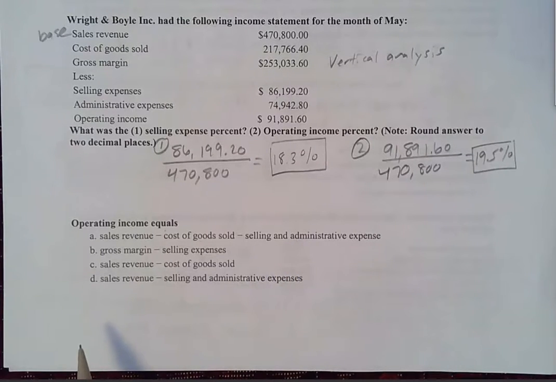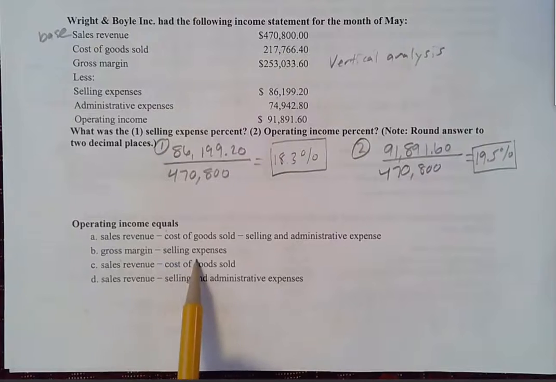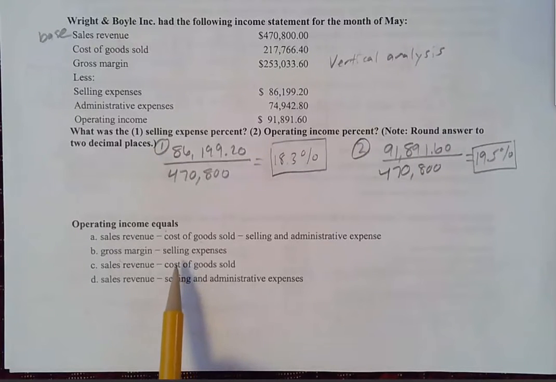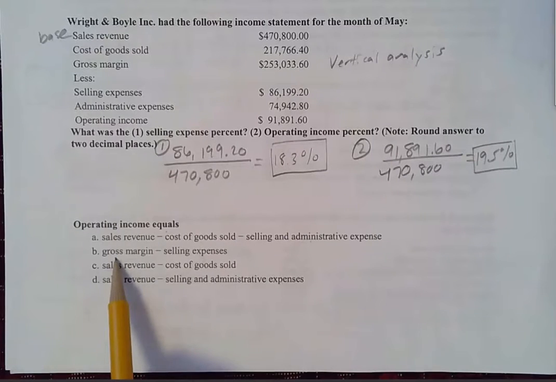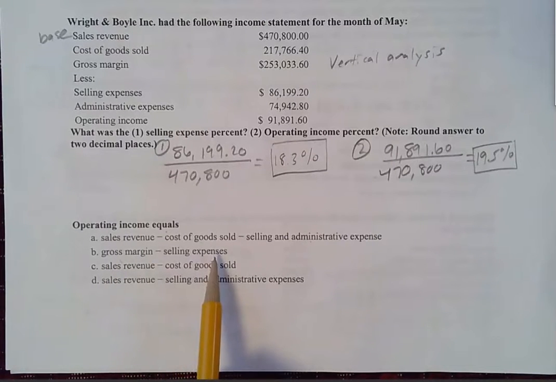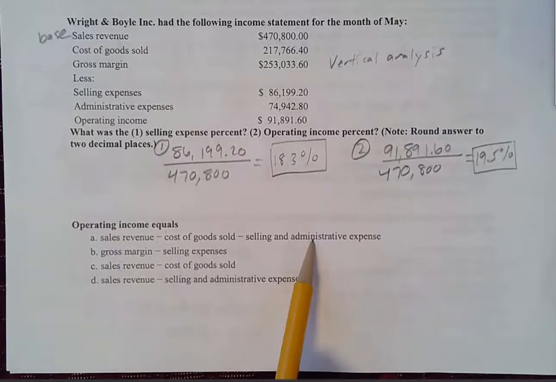Now I want you to look at choice B. It says gross margin minus selling expenses. The only problem with B is that they haven't included administrative expenses. Okay? If they had said something like gross margin minus operating expenses and they had just lumped everything in there together, that would have been okay. That would have been a correct answer as well. But because of the way they set this up, they needed the word administrative.